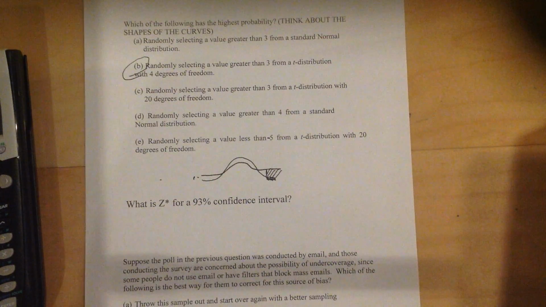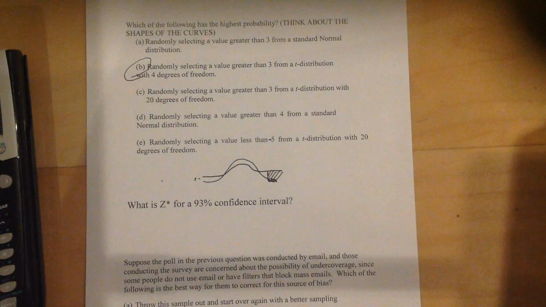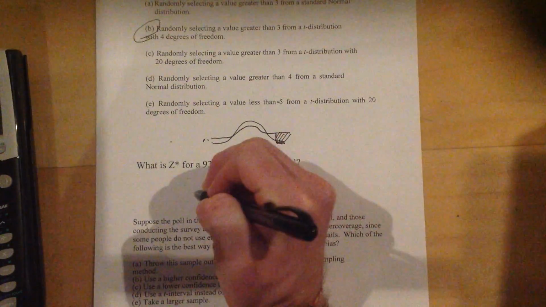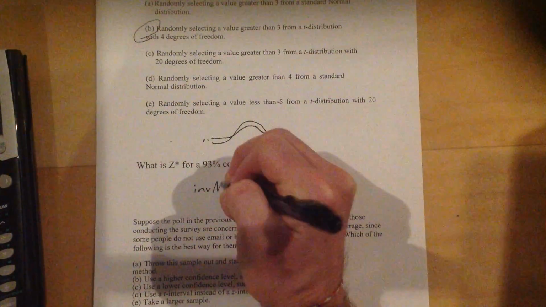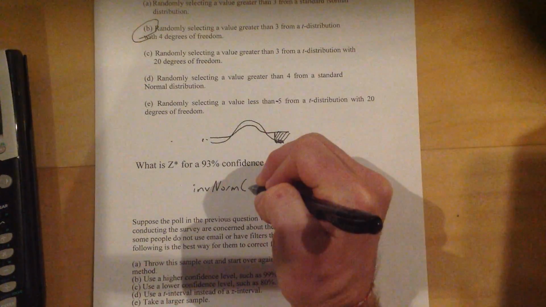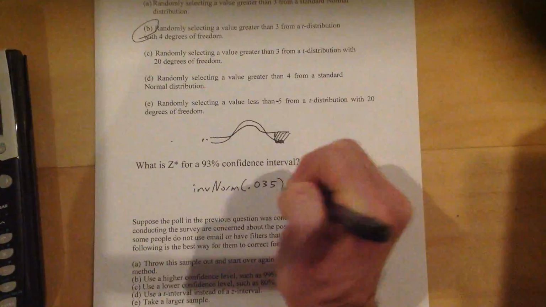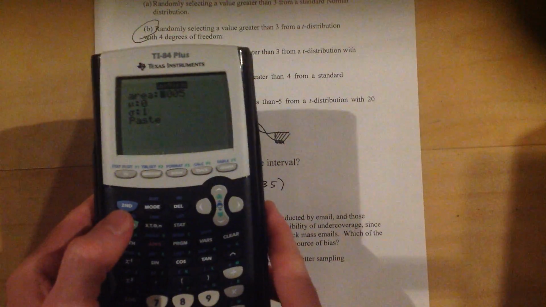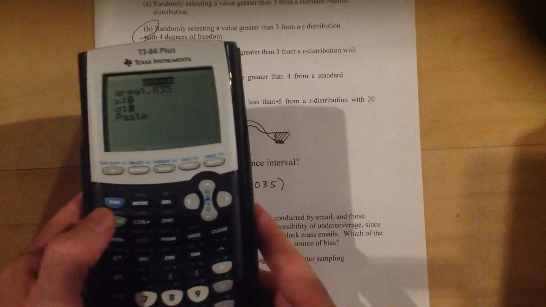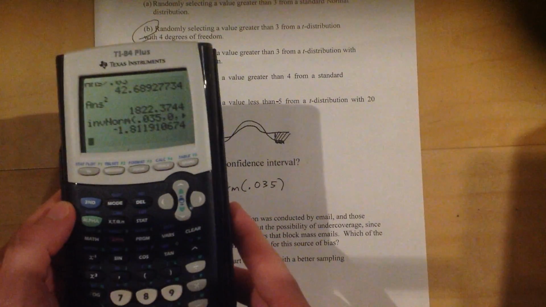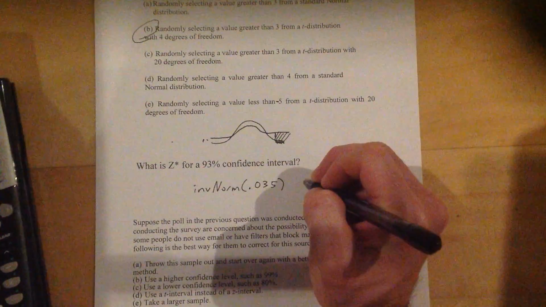All right, what is the Z star for a 93% confidence interval? So again, this would just be an inverse norm question. 93% confidence means there's 7% left over, but that 7% has to get split between the left and the right, so that gives us 3.5%. And then this is just going to the calculator, inverse norm of 0.035, pasting it in there, and getting 1.81, because again, we ignore the decimal.